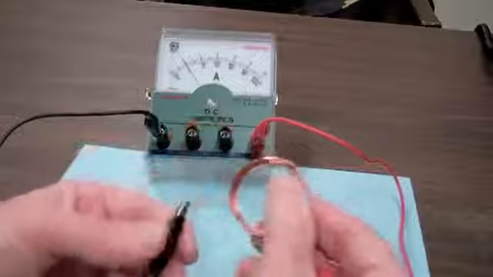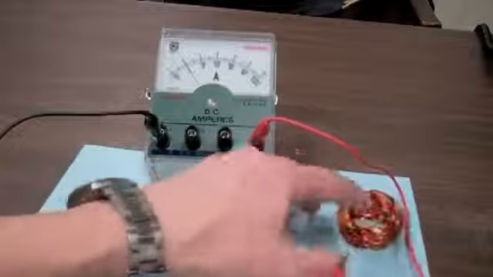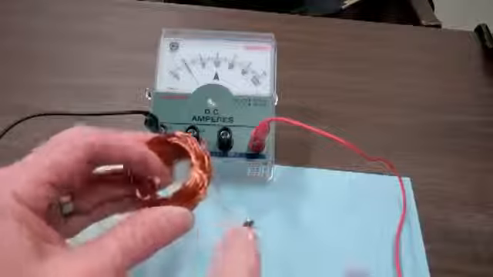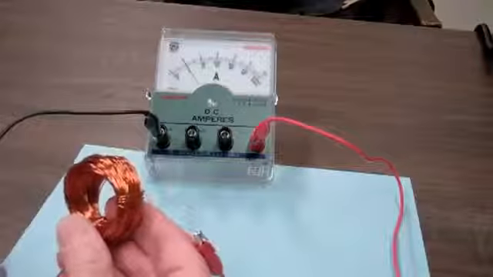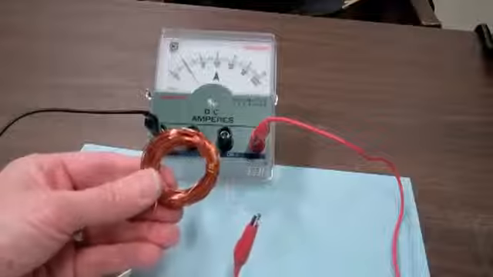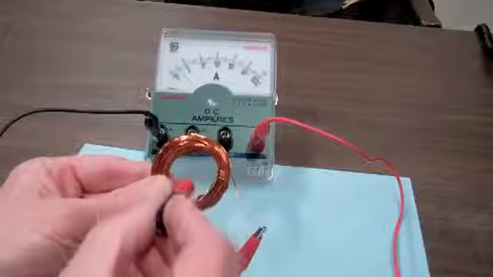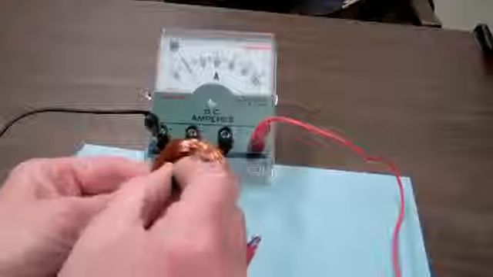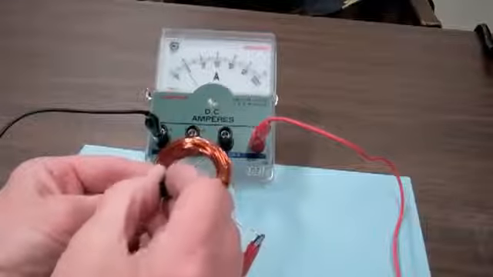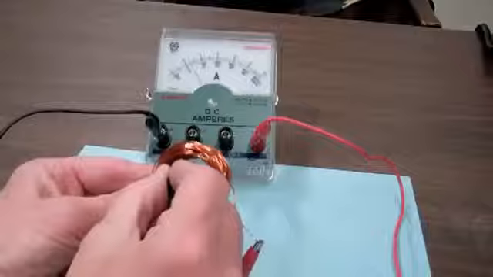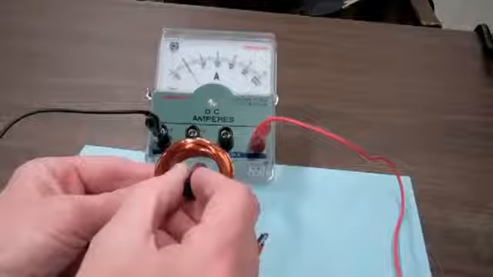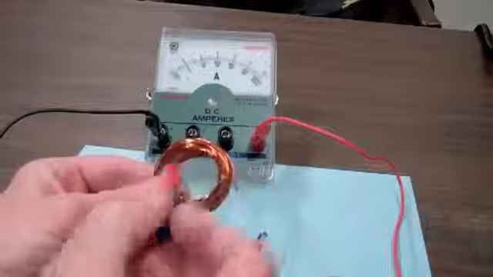And now let me connect the 100 loop coil. And I'll start by moving the magnet in very slowly. You see a deflection to the right. Pull it out to the left. And if I go in quickly, you see a much greater deflection. Okay, so the rate of change of the magnetic field affects the current also.